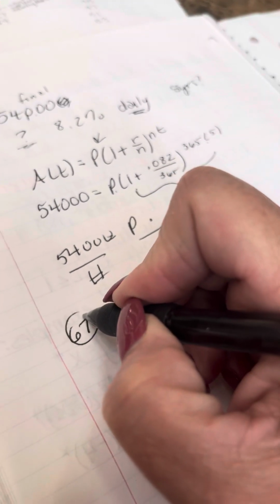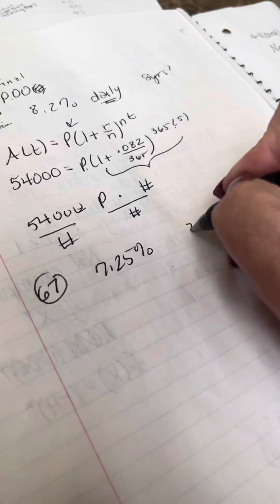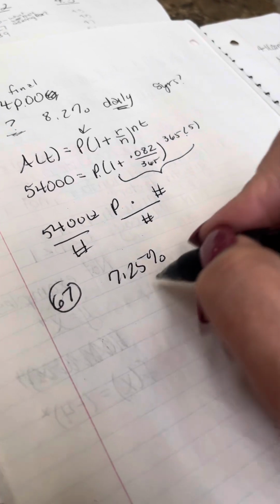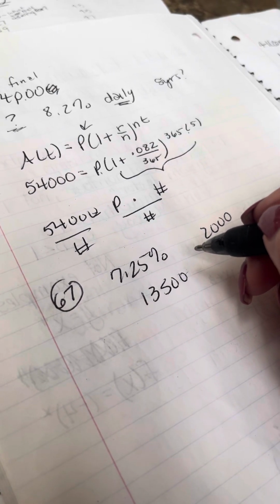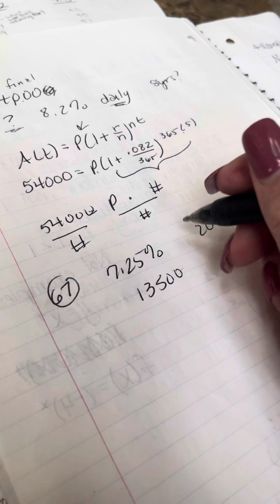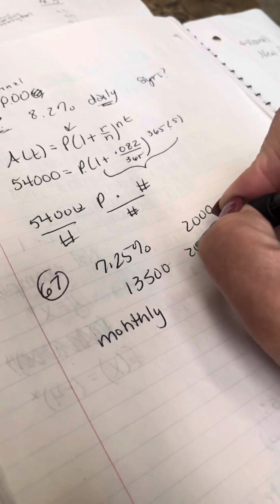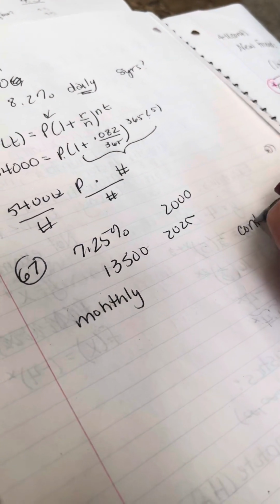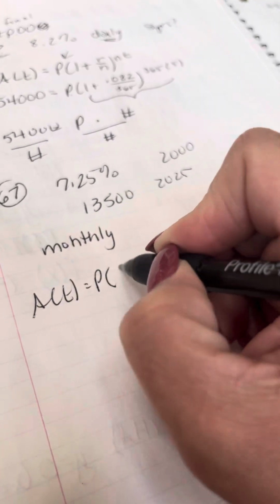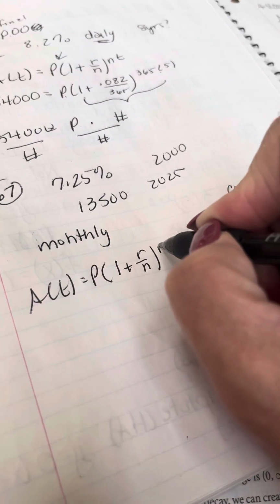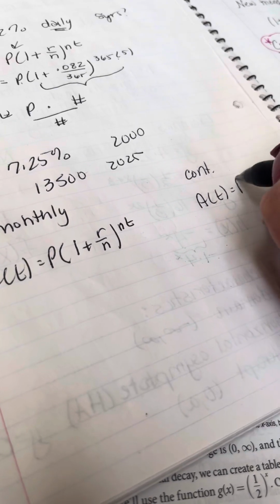For 67, we're going to open a retirement account with this amount in the year 2000. Her initial deposit is $13,500. How much will it be worth in 2025 if it compounds monthly or continuously? So if we're going to compound monthly, we're going to use this formula. And if it compounds continuously, we're going to use this formula.